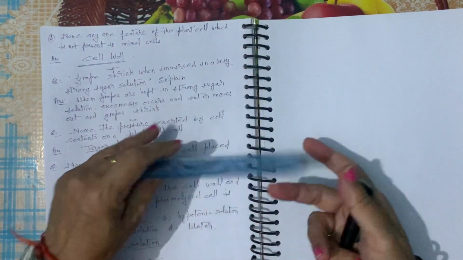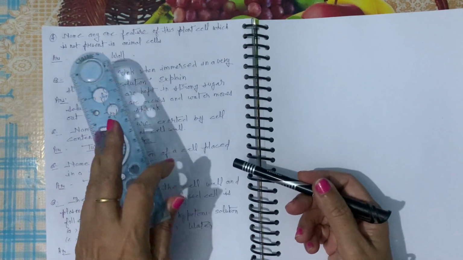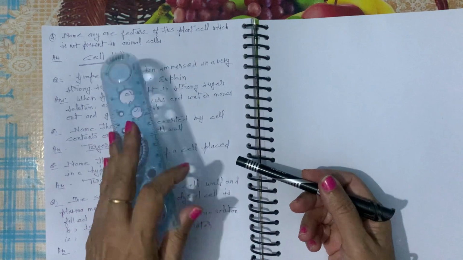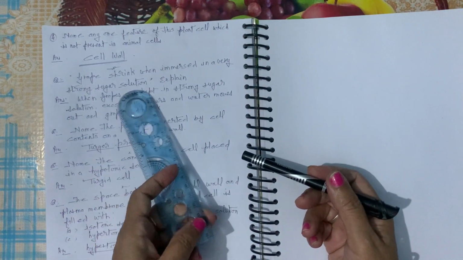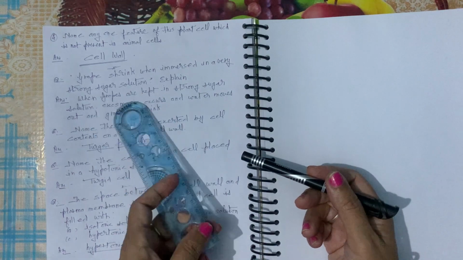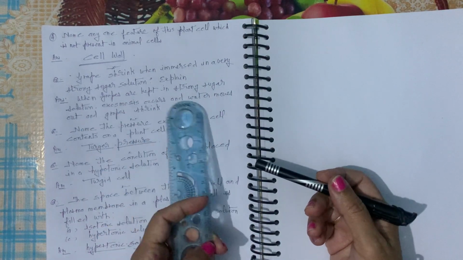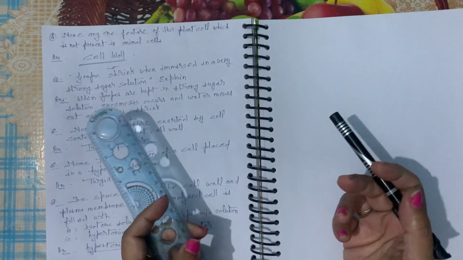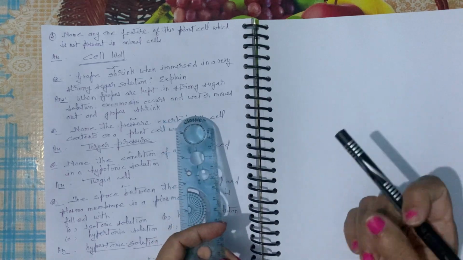Now name any one feature of this plant cell which is not present in an animal cell. Cell wall. Cell wall is present in plant cells, cell wall is absent in animal cells. Grapes shrink when immersed in a very strong sugar solution. Explain. Because when grapes are kept in strong sugar solution, exosmosis occurs and water moves out of the grapes and they shrink.